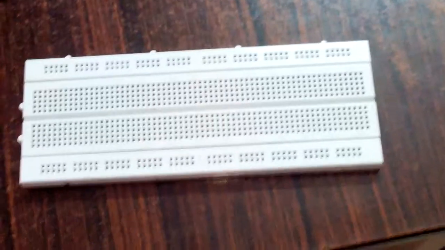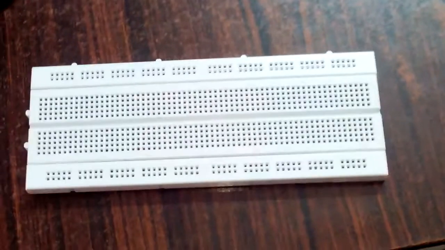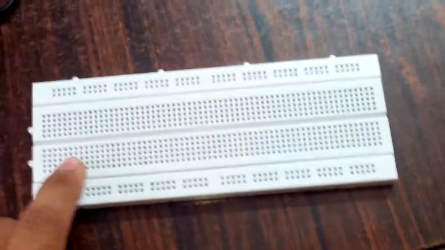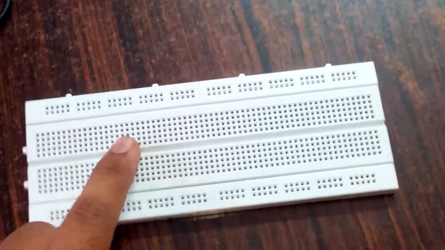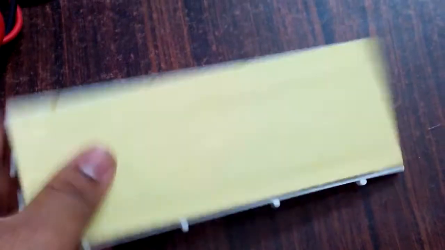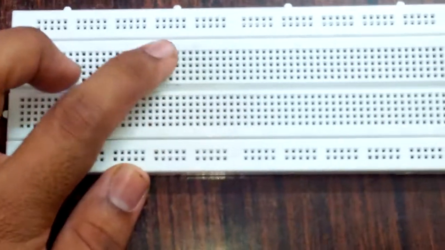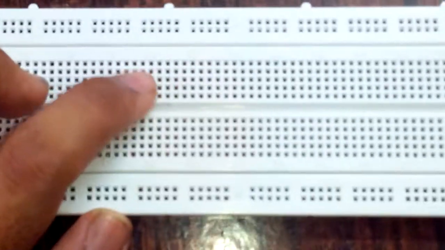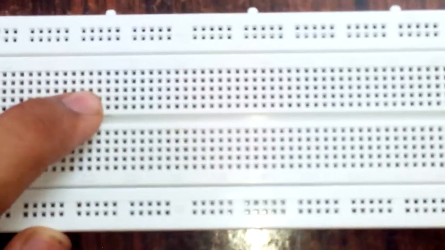Now let's understand the different components used. This is a breadboard where we make connections. The speciality of this thing is that we have connections inside it. You just need to keep the components on it. Here on the breadboard, you can see different holes.